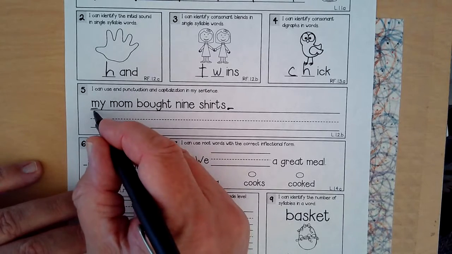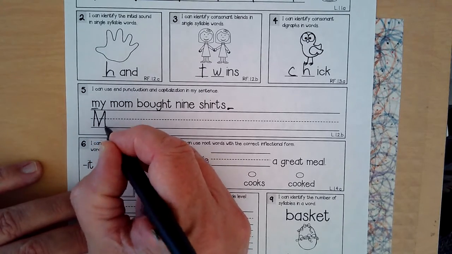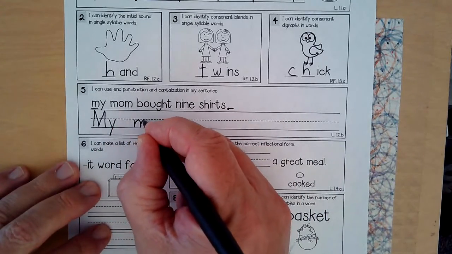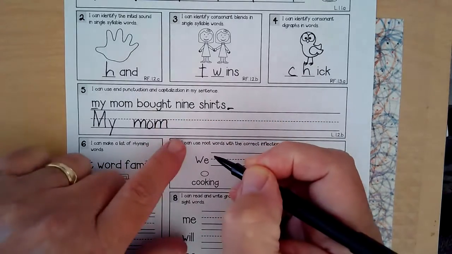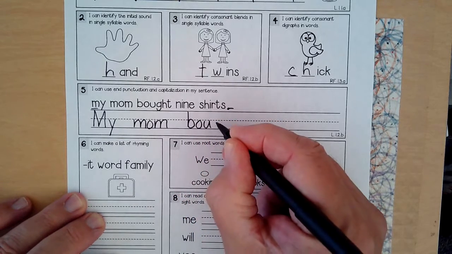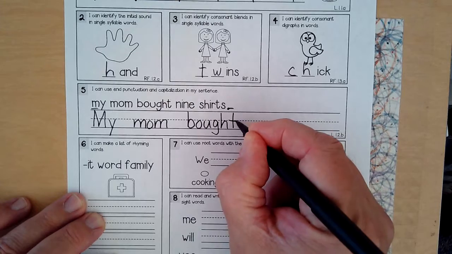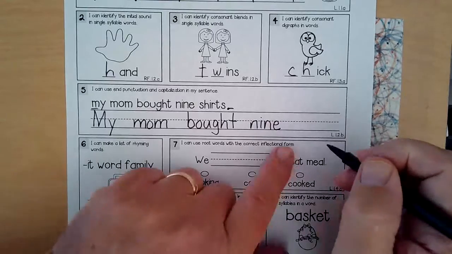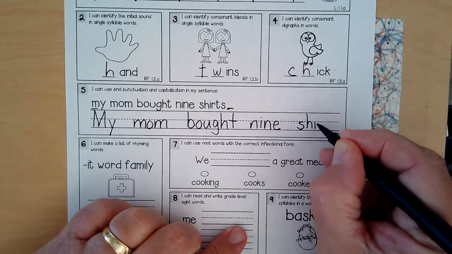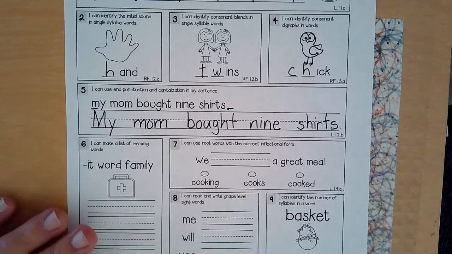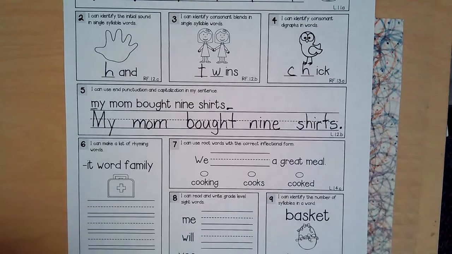All right, so let's begin. My, capital M. My, and then we put in a space. My mom, space. We look at this space, we put it here. My mom bought, space, 9, space, shirts. My mom bought 9 shirts, and then we make sure that we put a punctuation at the end, a period at the end of this sentence.